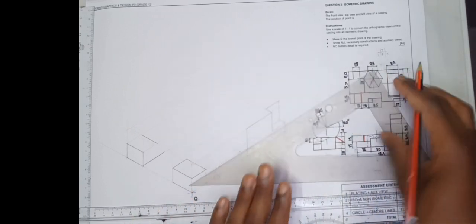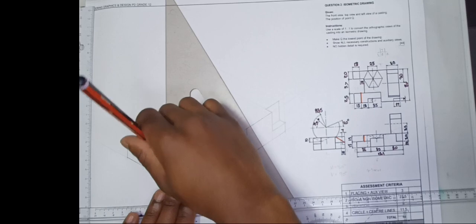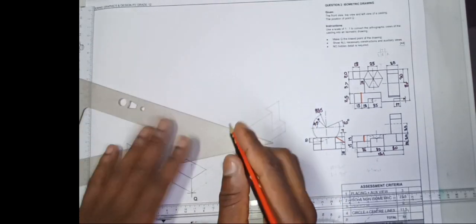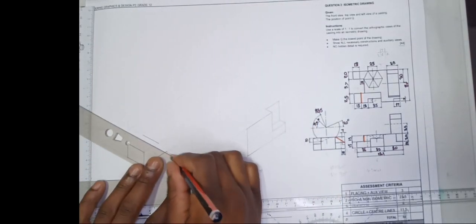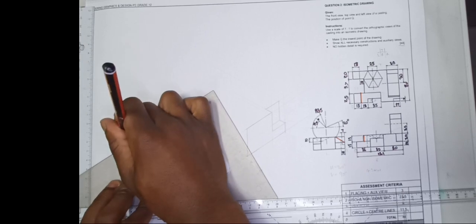Right. So now we are almost done with our base, which is this part here.